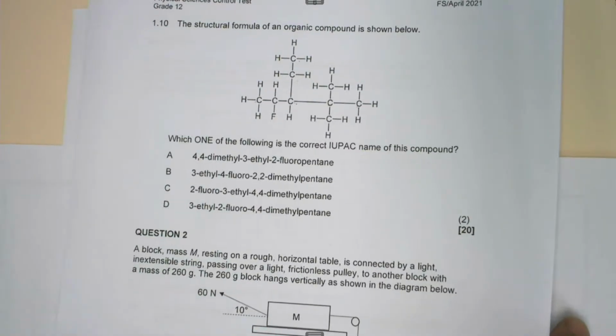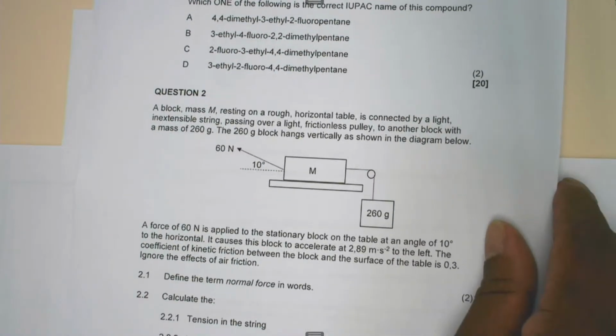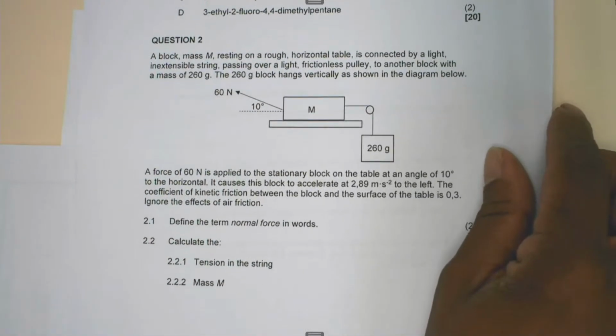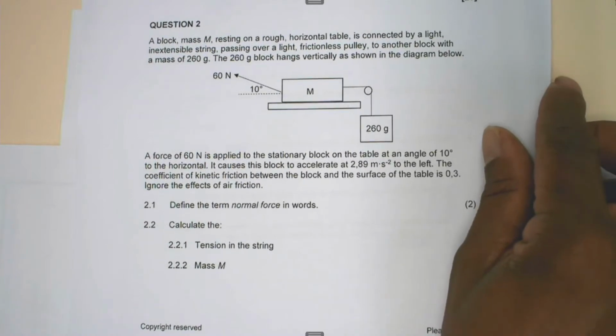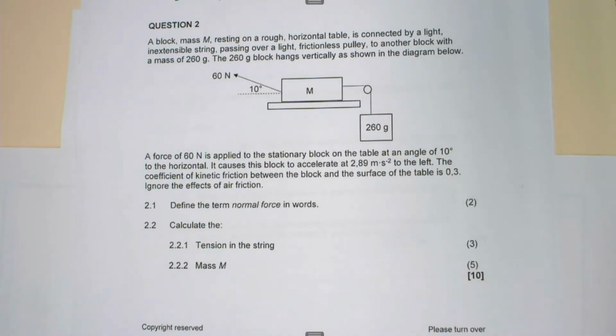Now let's move to question number 2. Question number 2 is based on Newton's laws. If you look at that question on Newton's laws, it is like this. A block, mass M, is resting on a rough horizontal table, and is connected by a light inextensible string, passing over a light frictionless pulley to another block with a mass of 260 grams.